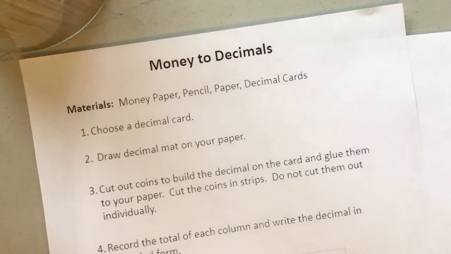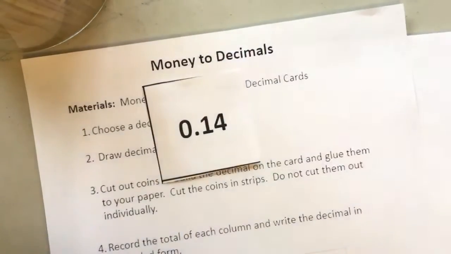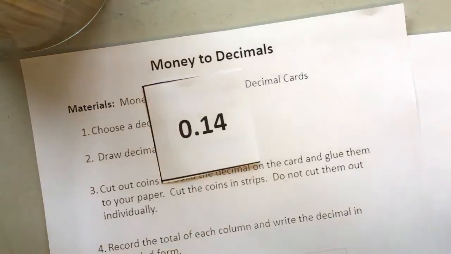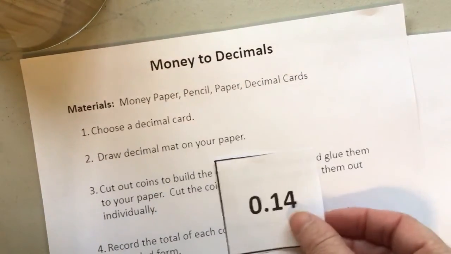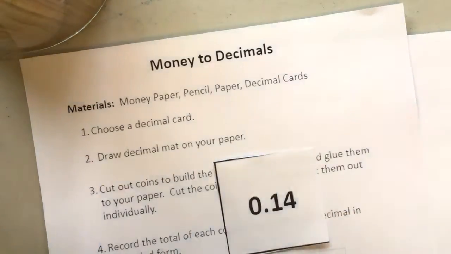I'm just using construction paper, and here's the game. You need the money, paper, pencil, decimal cards. Choose a decimal card. So I'm just going to pick, let's go with 14 hundredths, this one right here, okay? Draw a decimal mat on your paper.